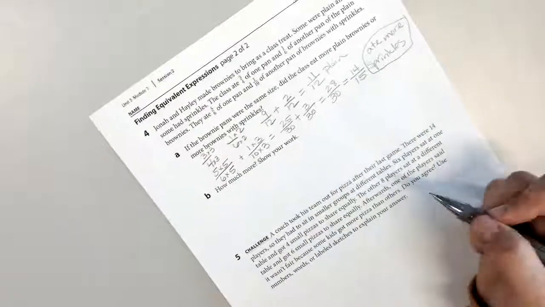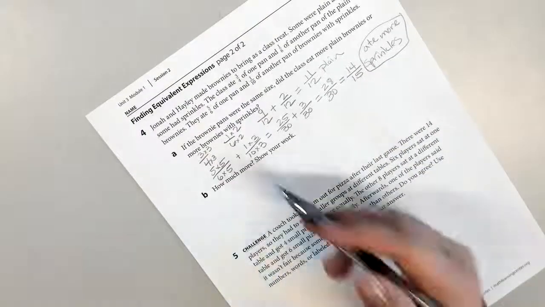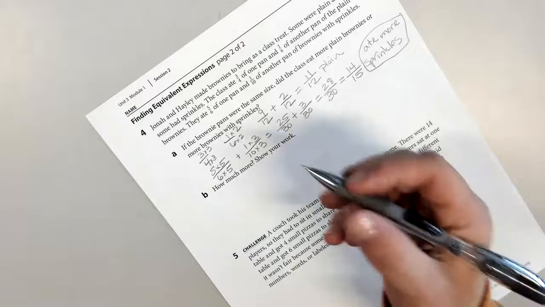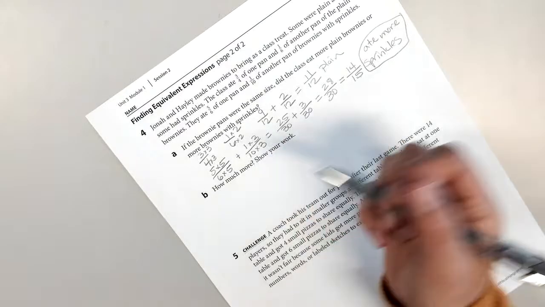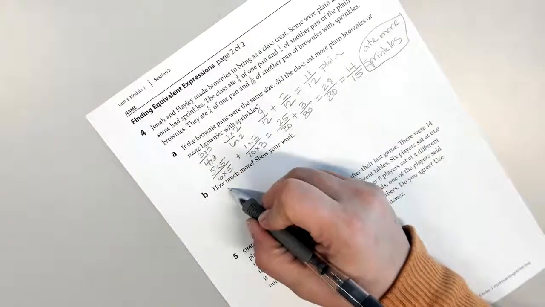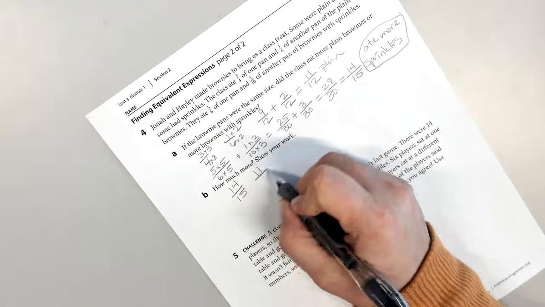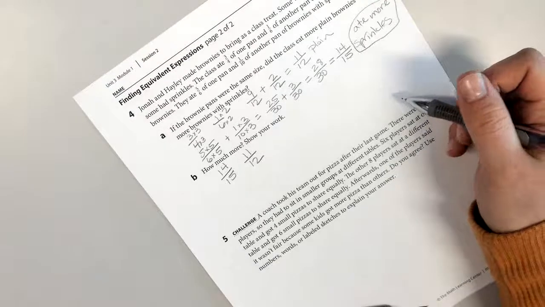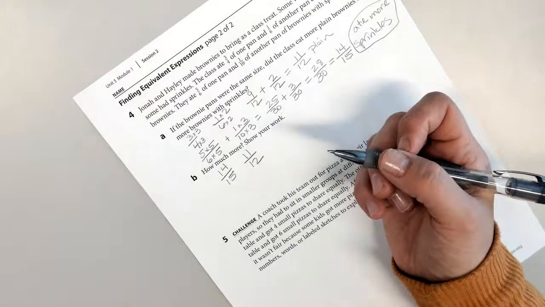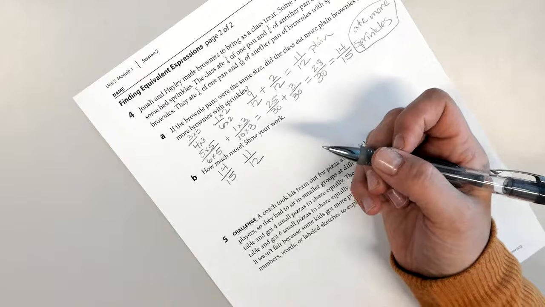Okay. Now it is going to ask me how much more. So I have to figure out what my common denominator is between 14/15ths and 11/12ths. And I remember when we did clocks that 60ths are the same.